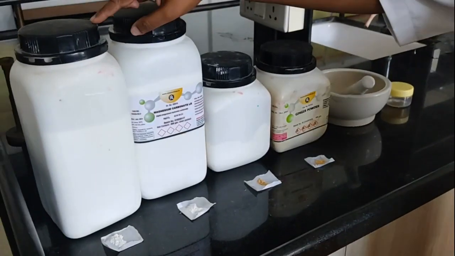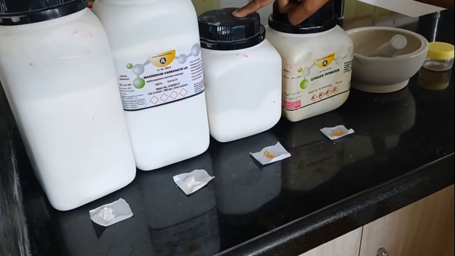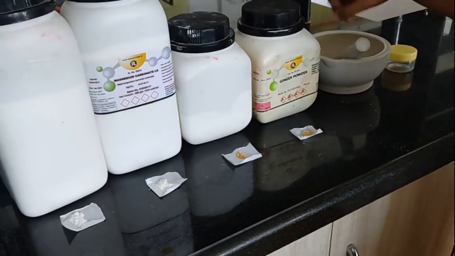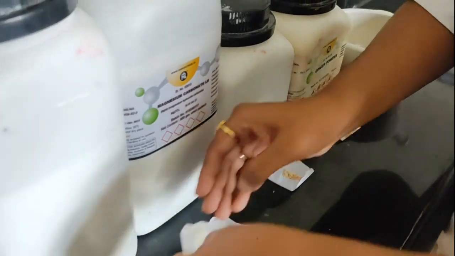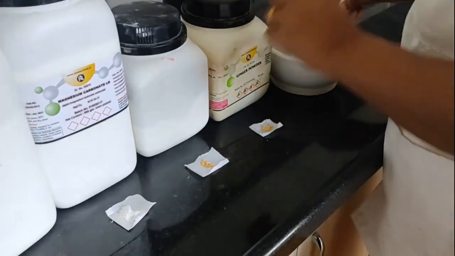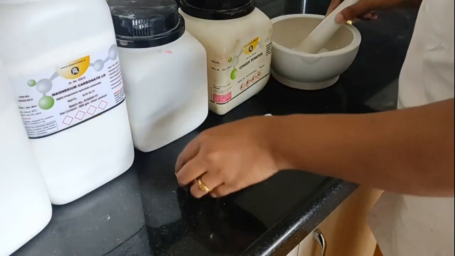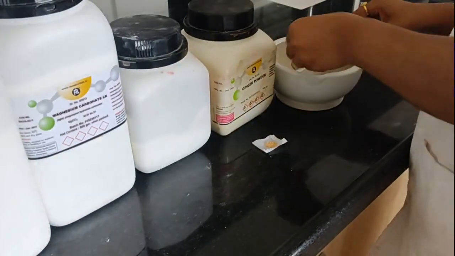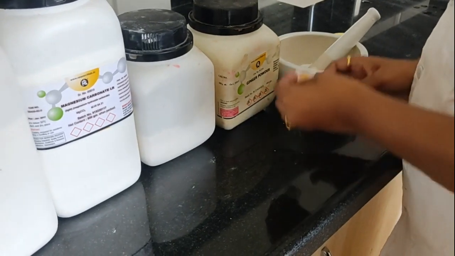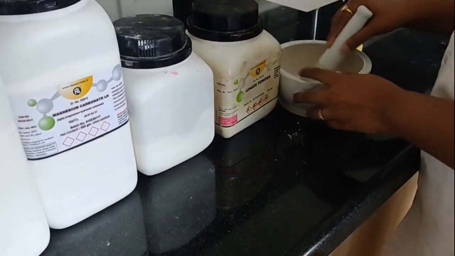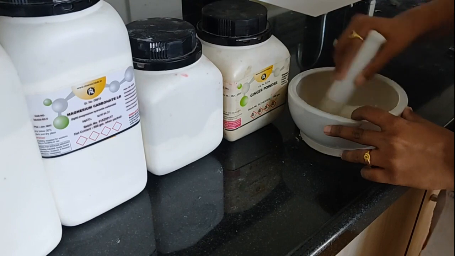We have heavy magnesium carbonate, which is previously weighed. This is a light magnesium carbonate. This is rhubarb powder and this is ginger powder. So first of all, I am going to add all the powders into this mortar and pestle. Heavy magnesium carbonate, then light magnesium carbonate, then next rhubarb powder and ginger powder. So all the powders are taken into this mortar and pestle and now I am going to triturate it properly till its proper mixing.